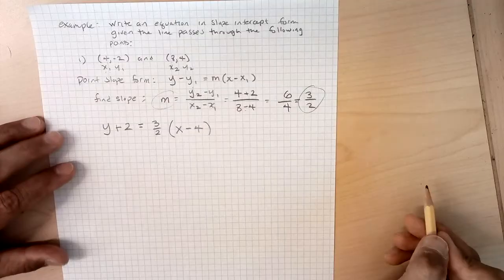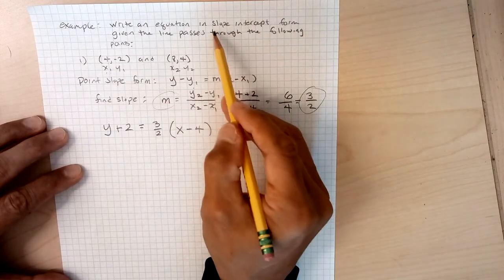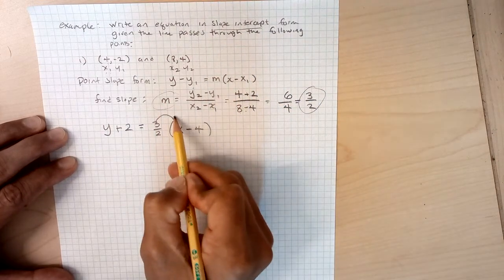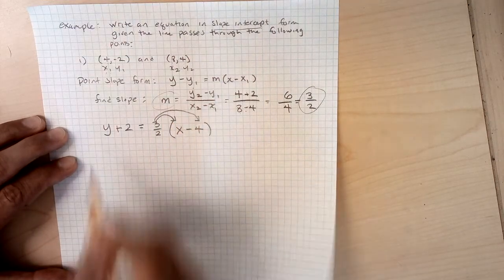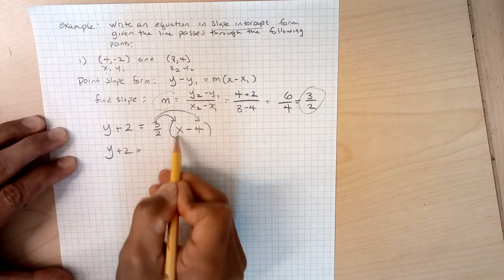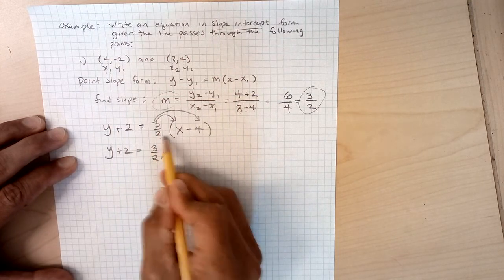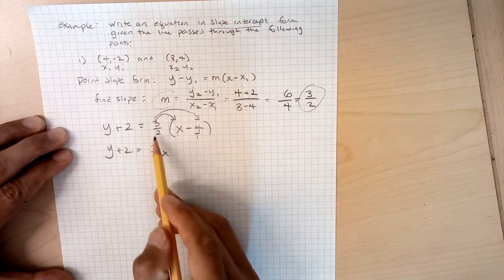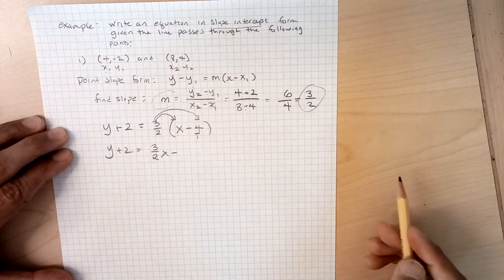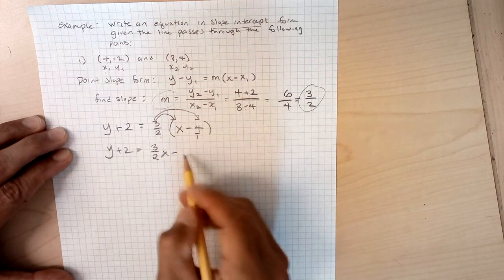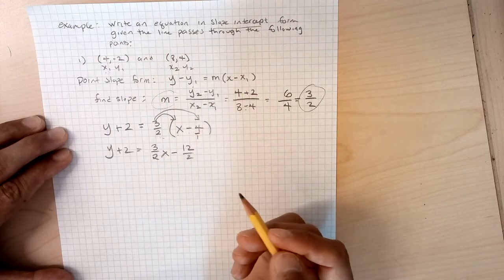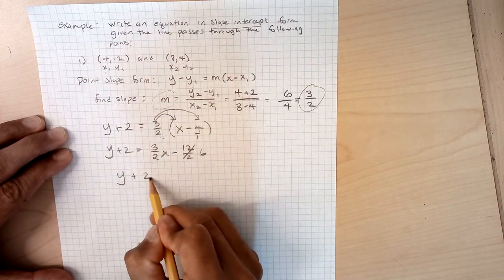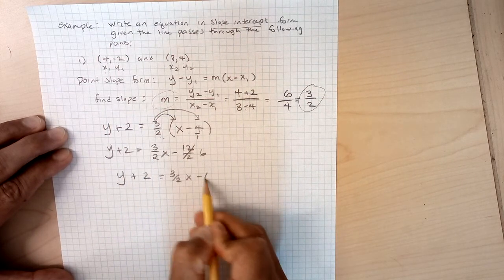So to put this into slope-intercept form, I have to go back to the original directions. It said write the equation in slope-intercept form. This is point-slope form. So the other problems, we distributed the slope. I'm going to do the same thing here. So y plus 2 equals 3/2 times x, 3/2 x. 3/2 times -4. I can make the -4, -4 over 1. This is a positive times a negative, so that's a negative. And then 3 times 4 is 12. 2 times 1 is 2. 12 over 2, 6. So that's minus 6. I'm going to rewrite it. Y plus 2 equals 3/2 x minus 6.